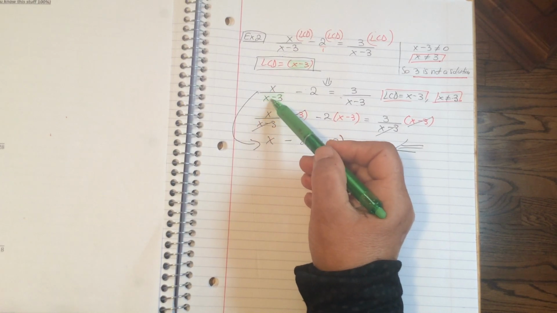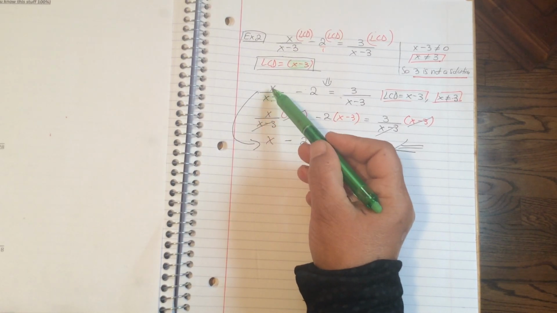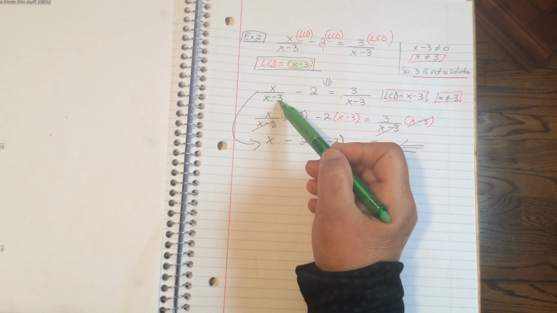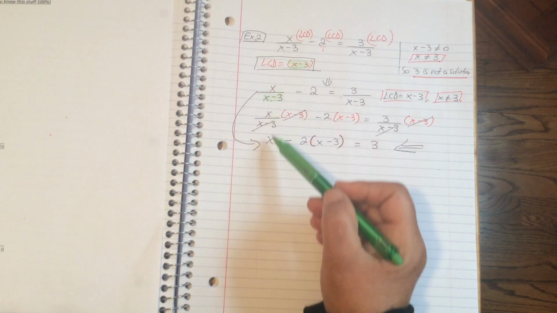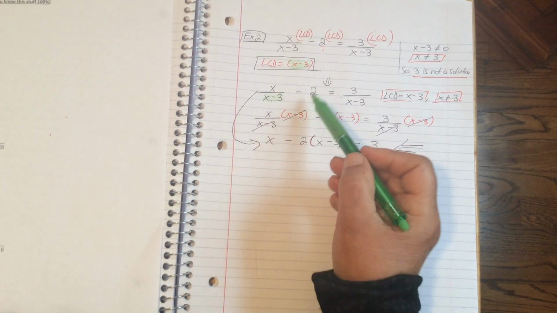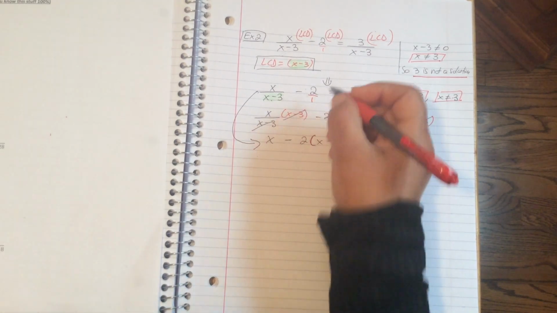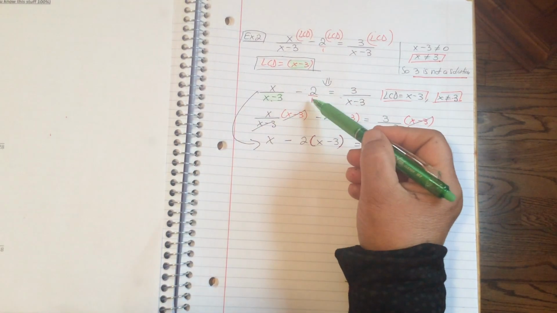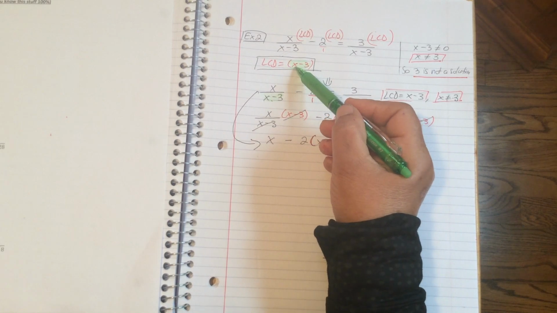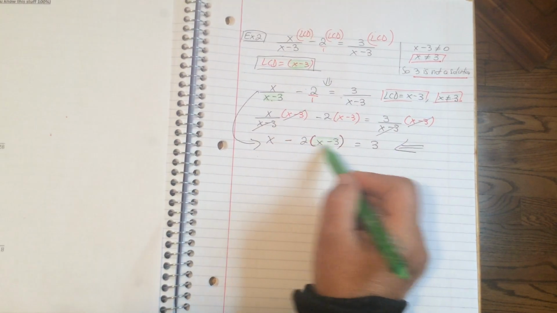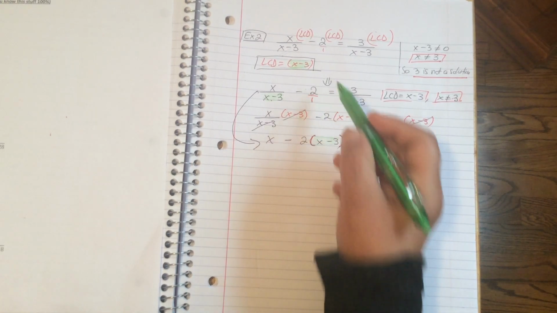Because LCD is the denominator itself, so I'm not missing anything in the first fraction, so I have to write just the numerator. Now, when I see here, the denominator of 2 is 1, so what is missing? Here is missing the LCD, x minus 3. So I am going to multiply this term by the LCD.